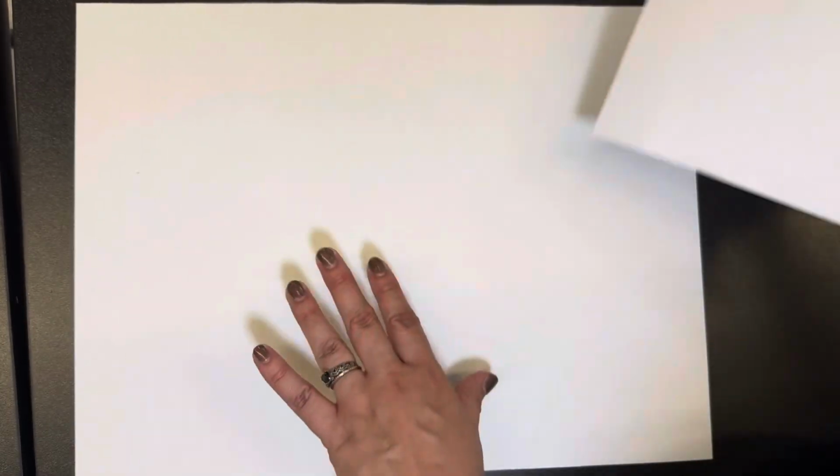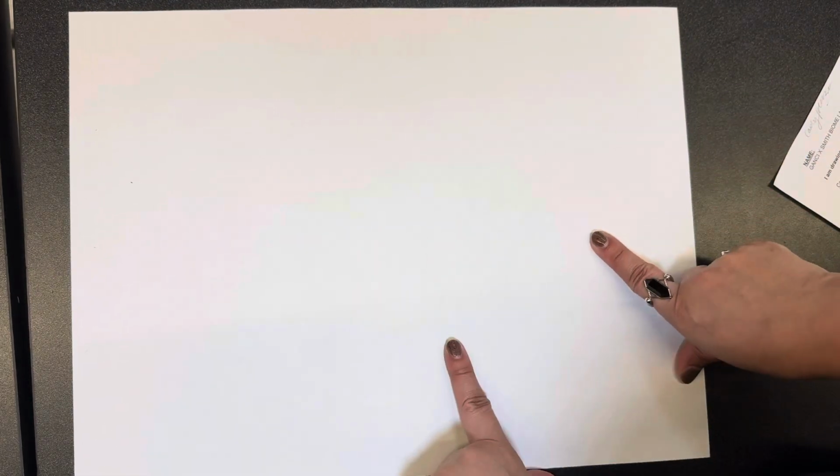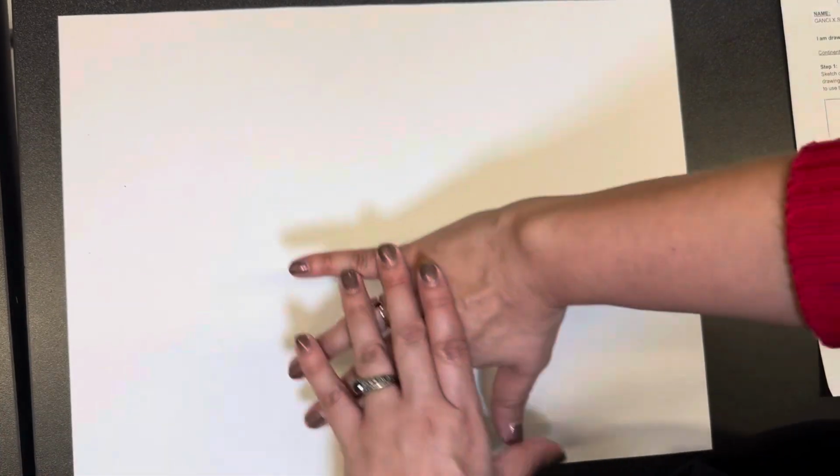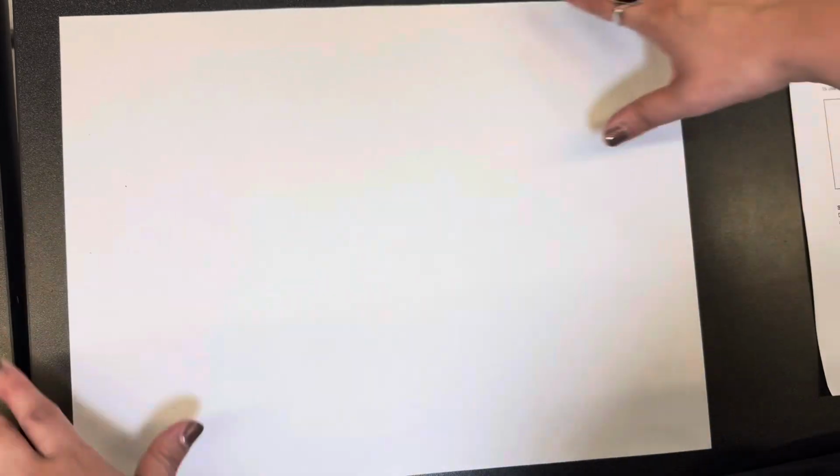Today we're going over taking your plan for your biome, which was this piece of paper, and you are going to turn this into a good quality final project. Now, this final project is going to be a test grade. As you can see, this paper is larger than your regular paper that you received. So you are going to be using the whole paper.